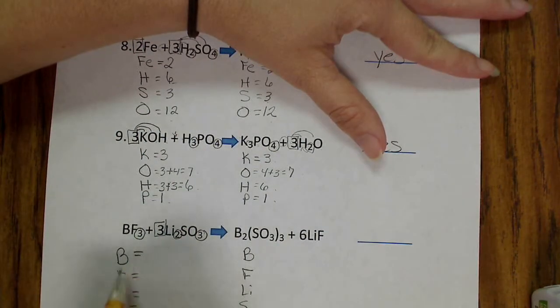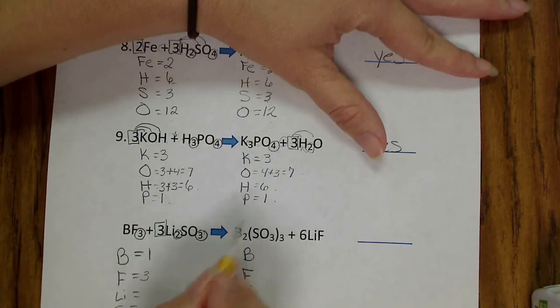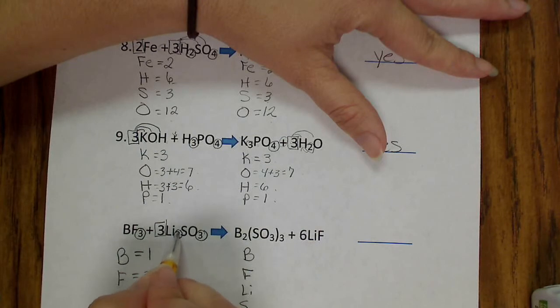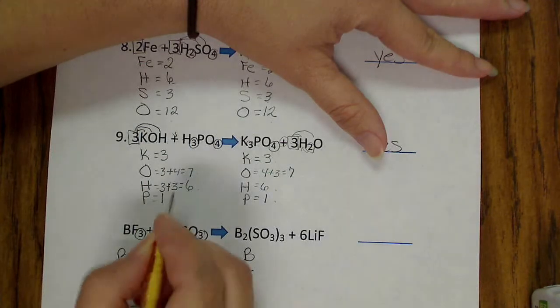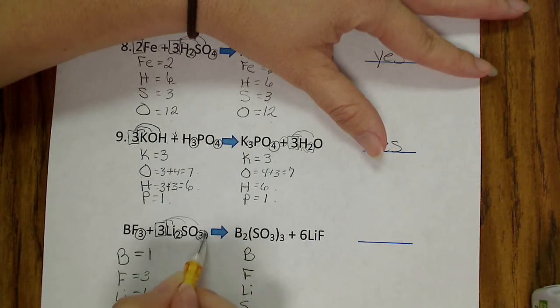For boron, I have no subscript, no coefficient, so there's one boron. For fluorine, I have a subscript of 3, no coefficient, so that's 3. For lithium, I have a subscript of 2, and I have a coefficient of 3, so it's 2 times 3 equals 6. For sulfur, I have no subscript, so that's 1, but I have a coefficient that goes to each one of these. So 3 times 1 is 3 sulfurs. And then for oxygen, I have 3 oxygens, and I have a coefficient of 3, so it's 3 times 3, which gives me 9 oxygens.